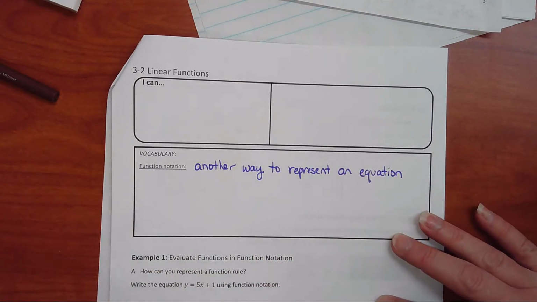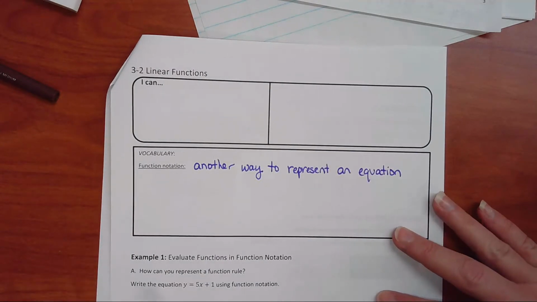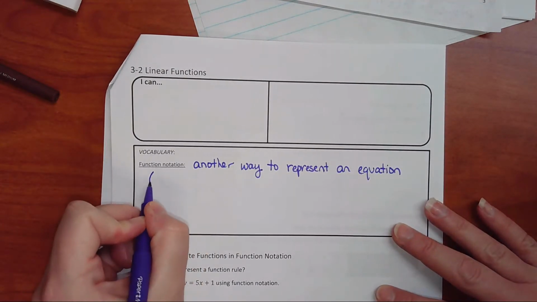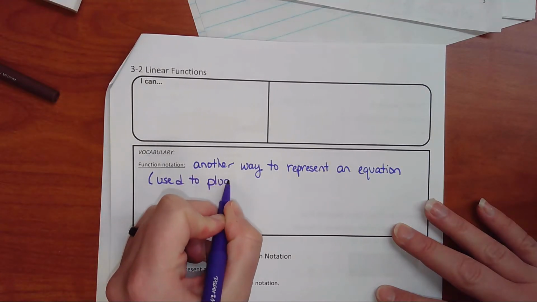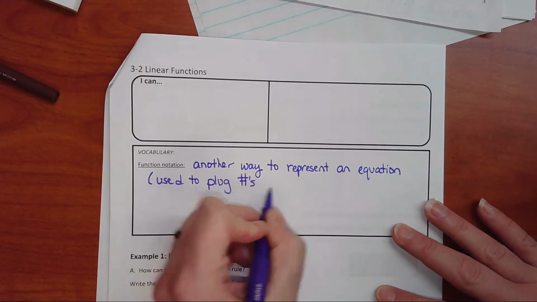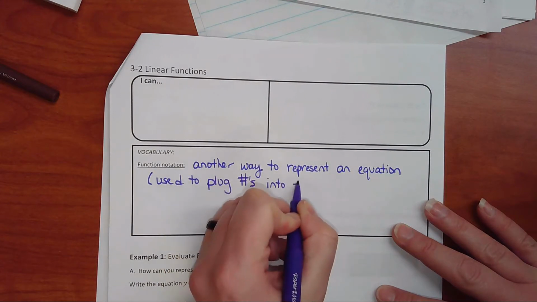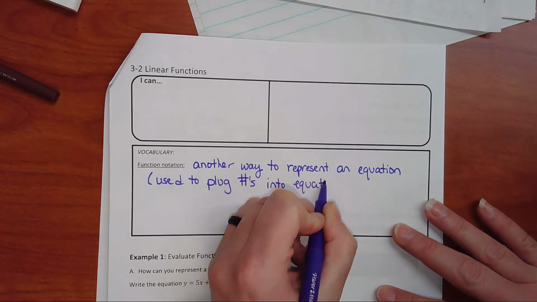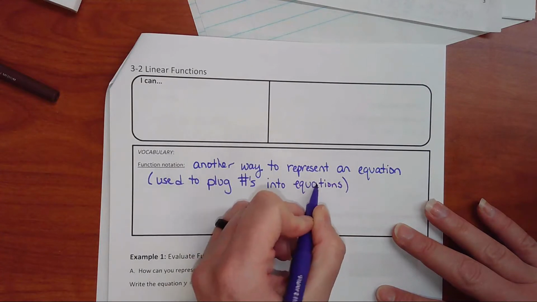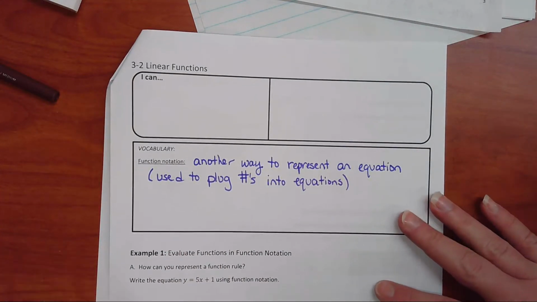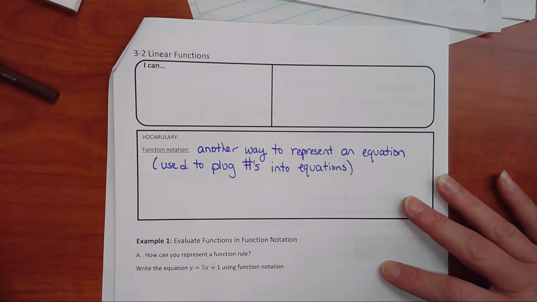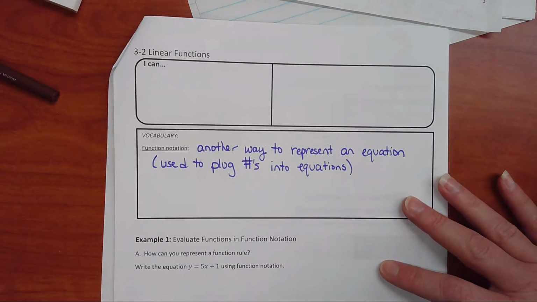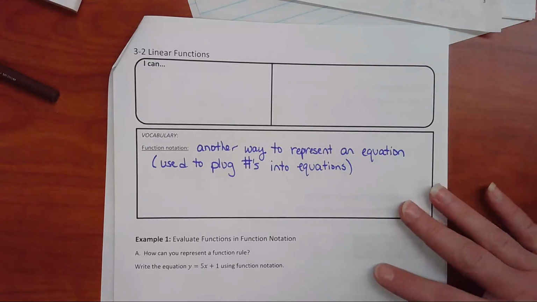We'll be taking numbers and inputting them or plugging them in. So functions are used to plug numbers into equations. Anytime there's an equal sign, it's considered an equation. But we are going to write them in function notation because it's going to help us to plug numbers in. It's not any different. That's kind of the nice part.